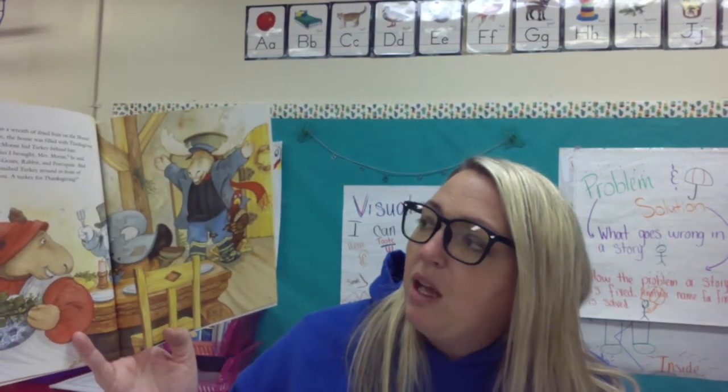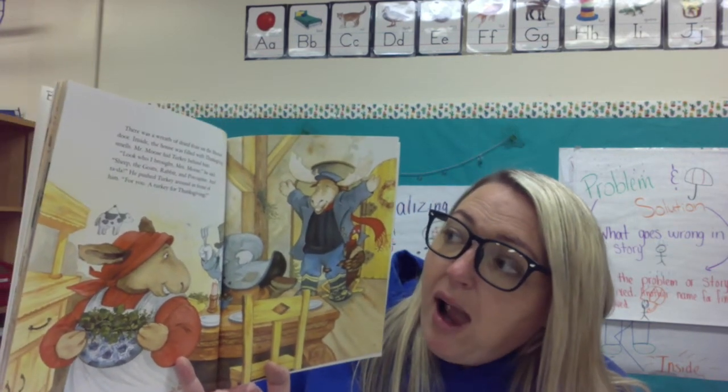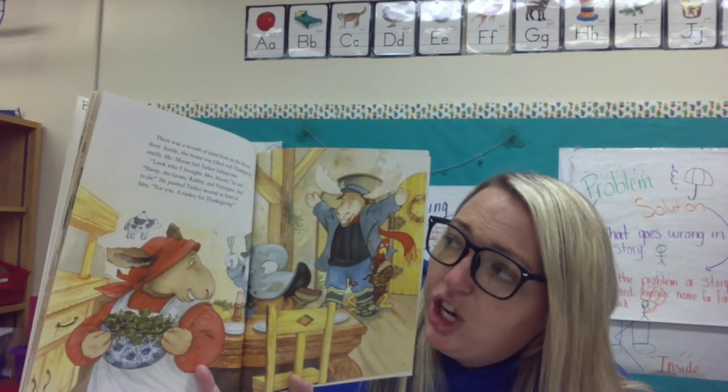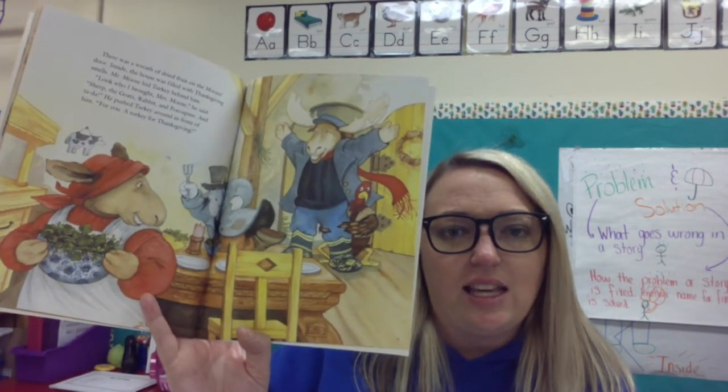There was a wreath of dried fruit on the moose's door. Inside the house, it was filled with Thanksgiving smells. Mr. Moose hid Turkey behind him. "Look who I brought, Mrs. Moose," he said. "Sheep, the goat, rabbit, and porcupine. And ta-da!" He pushed Turkey around in front of him. "For you, a turkey for Thanksgiving."